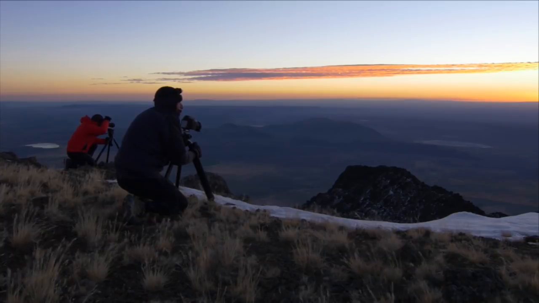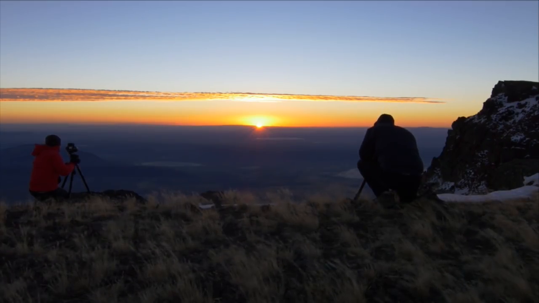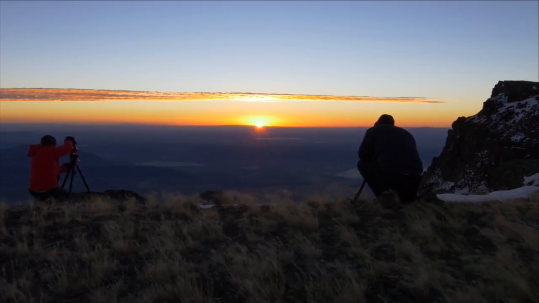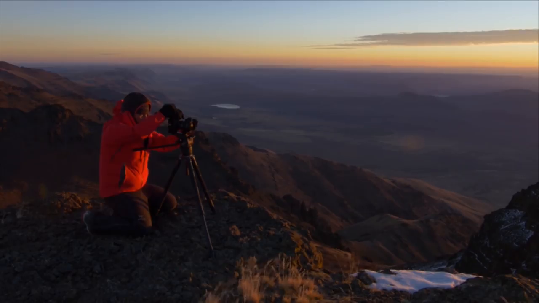With few clouds once again, we know the only truly great shots will be in the few seconds that the sun is just peeking over the horizon. I have several go-to lenses I use to get that classic sunburst that we all love.